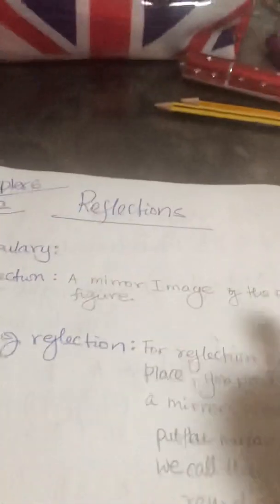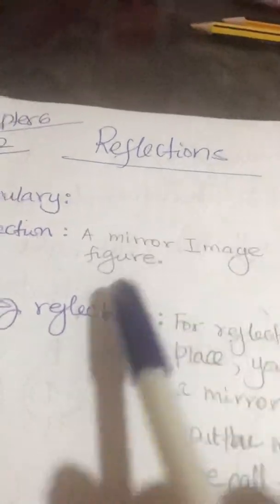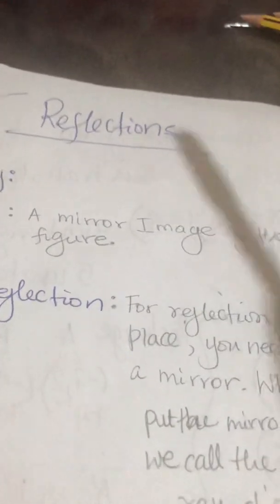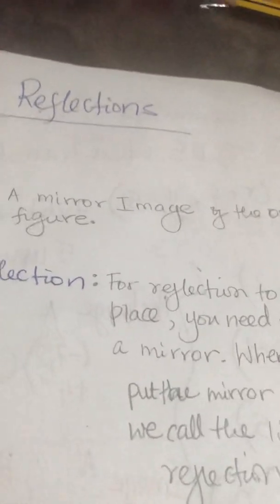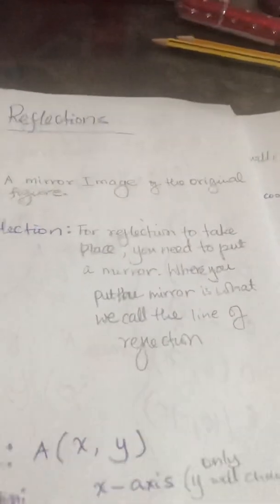Okay, so now, the reflection is the image. You will be given a pre-image. So the image is what we are calling the reflection. A reflection is a mirror image of the original figure. The original figure is what we are calling the pre-image. And after you do the reflection, that answer is what we are calling the image, or the mirror image. The line of reflection is where you put the mirror to reflect. And I have said in this grade, your line of reflection is only the X and the Y axis.